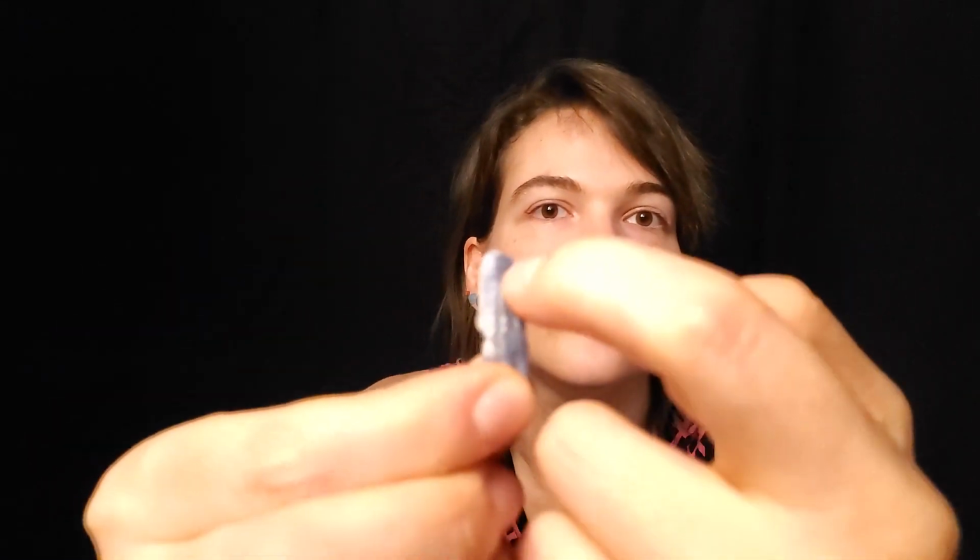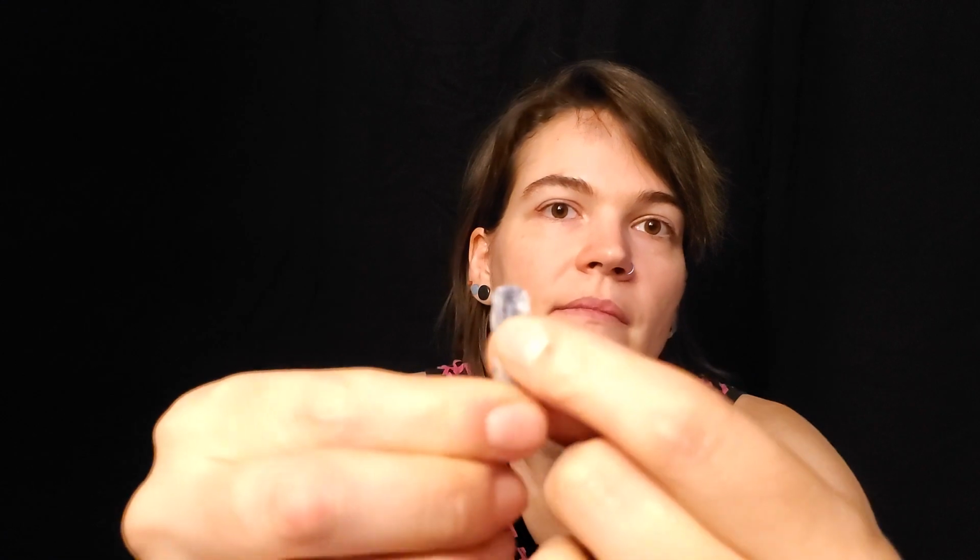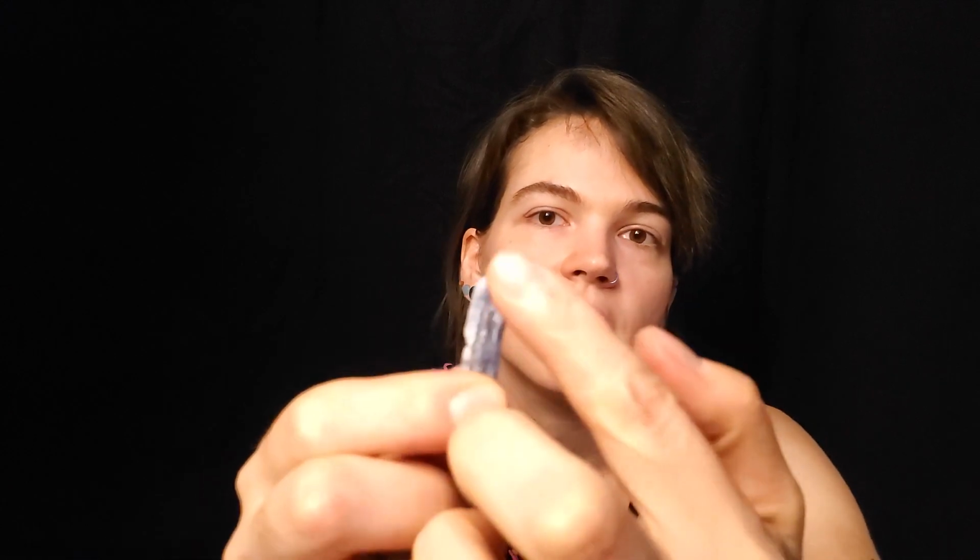And one thing that's cool about it is you can see that it's got a grain to it, kind of like how selenite has a grain. And it's called anisotropic, which means that in one direction it's harder than in the other direction.